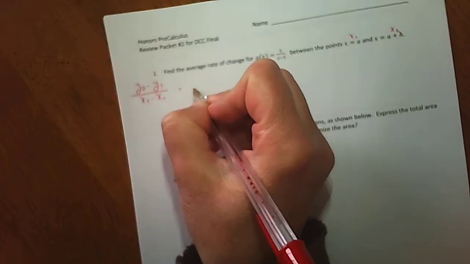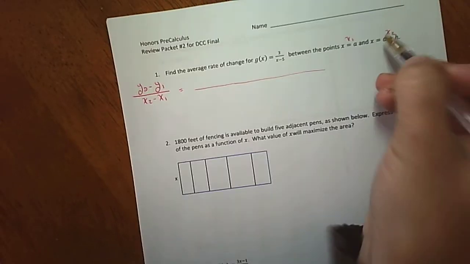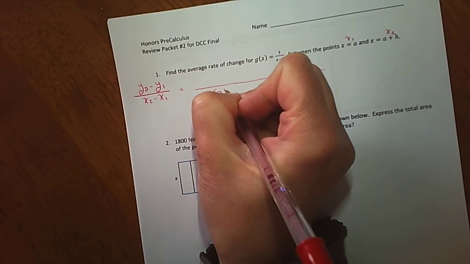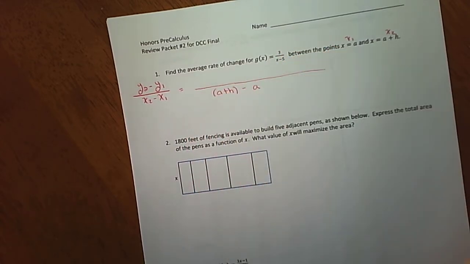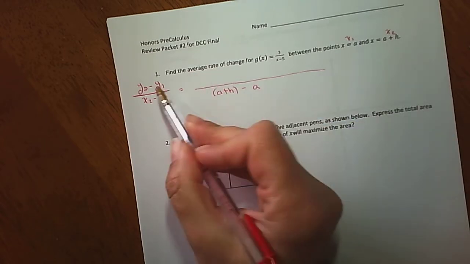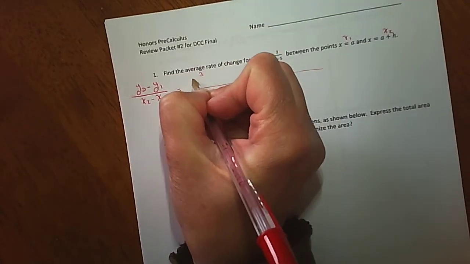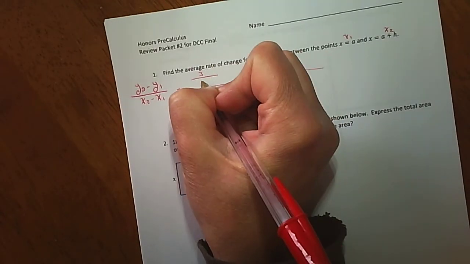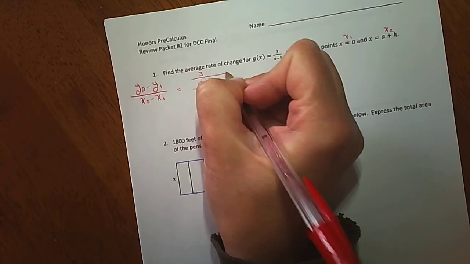So here we go. Make a big long fraction bar here. In the denominator, I'm going to put a plus h minus x1, which is a. And then for y2, I'm going to take this formula. So it's going to be 3 over, and put in a plus h, right? But we have to subtract 5 from that.